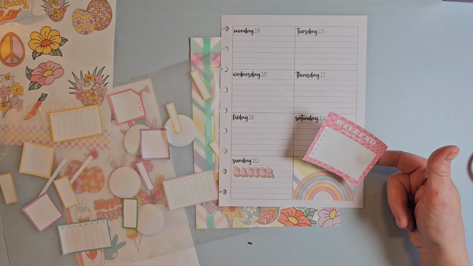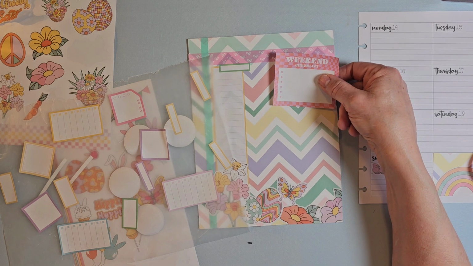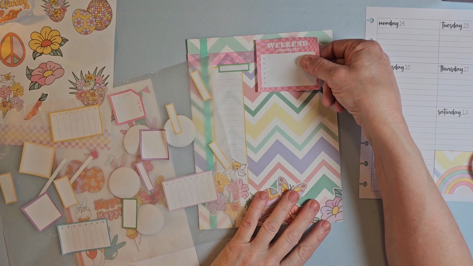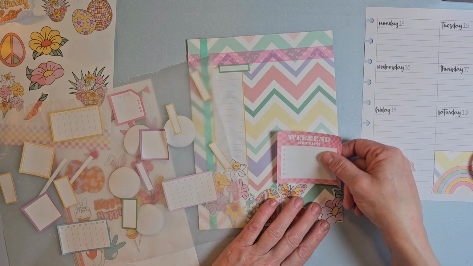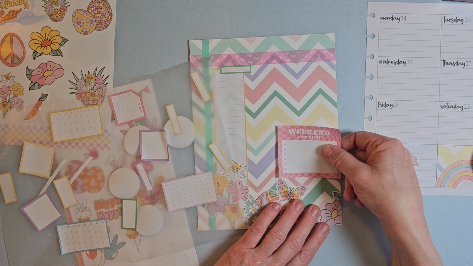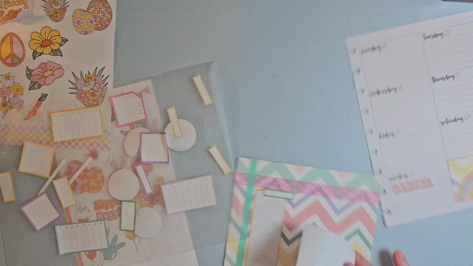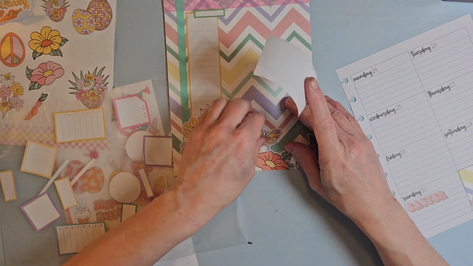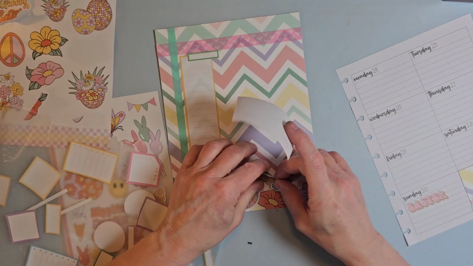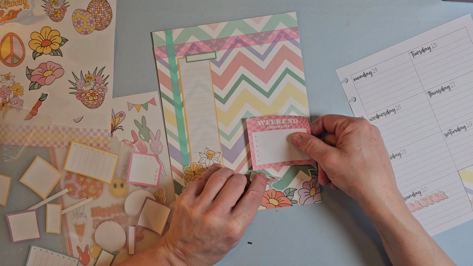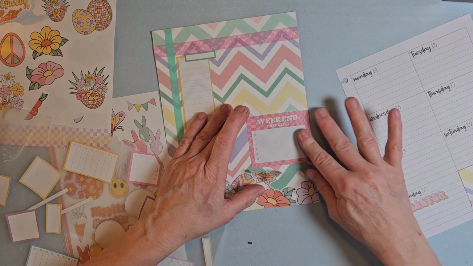I pulled it for another spread, so it's been on a piece of wax paper for about a week. It would make life much easier.